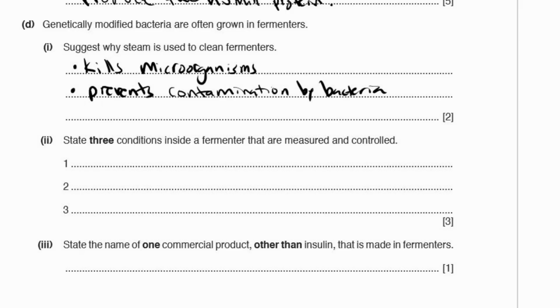Another thing you can say is that steam does not contaminate the product with chemicals. So if you were to sterilize a fermenter with bleach, there might be some bleach residue left behind, and that could be detrimental to the growth of the bacteria that are being modified in the fermenter.